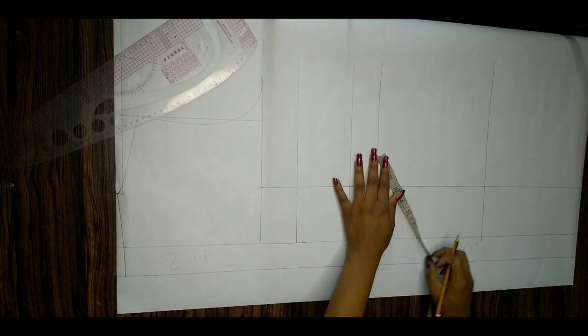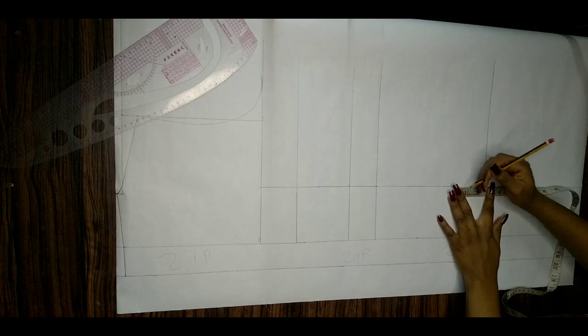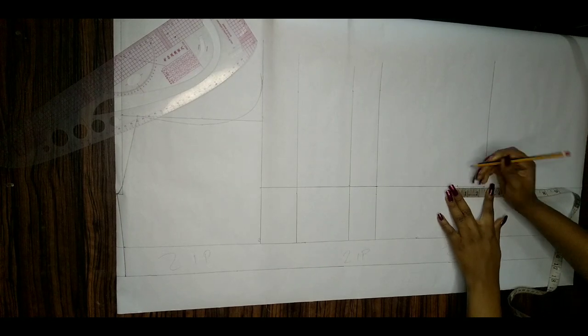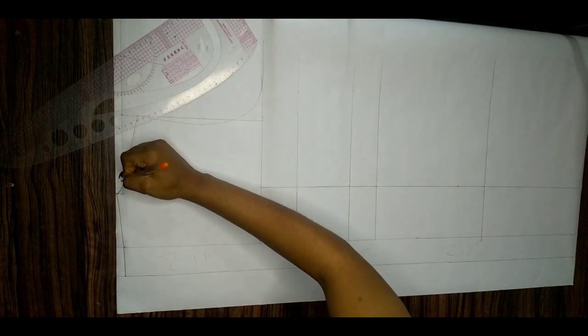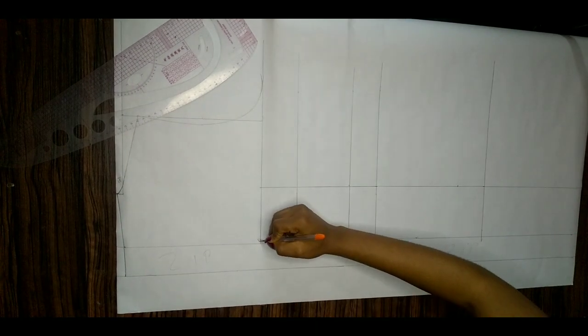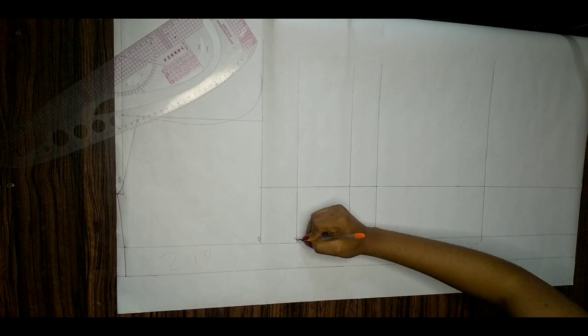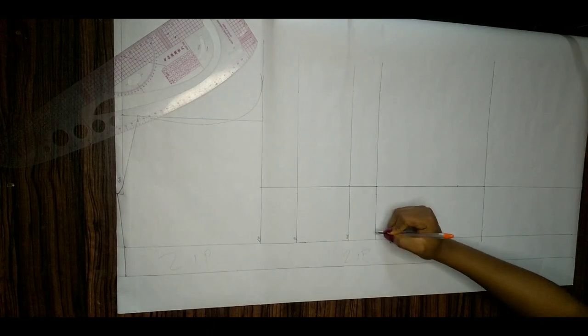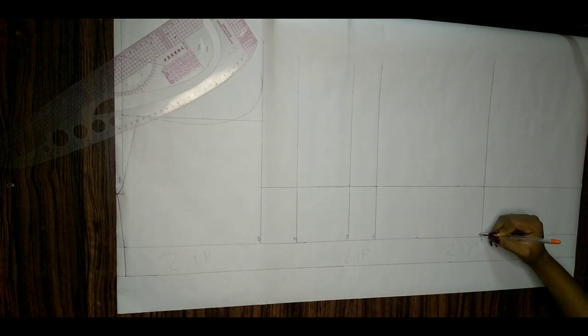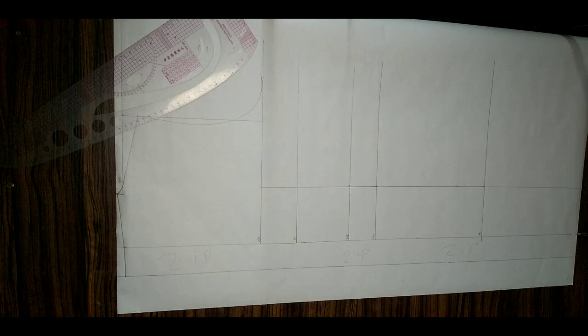Okay, so I really don't know what I was thinking at this point, that I'm going up by 2.5 at my hip line, but see what you're going to do in yours. At your half length line, sorry, I'm just labeling this. Don't forget to label this so you won't get confused when you start marking all this.